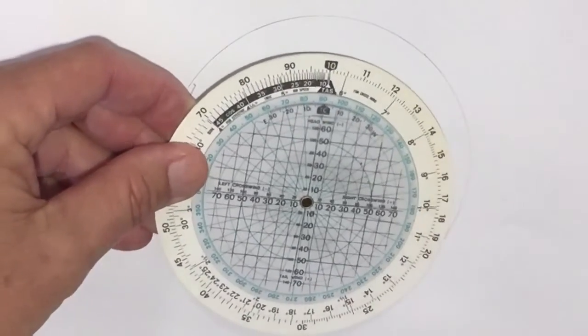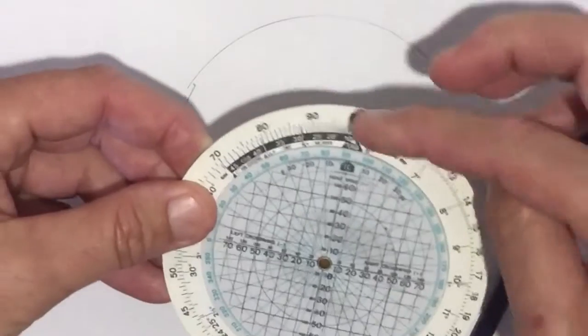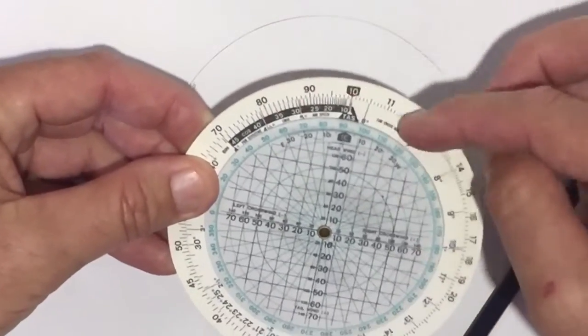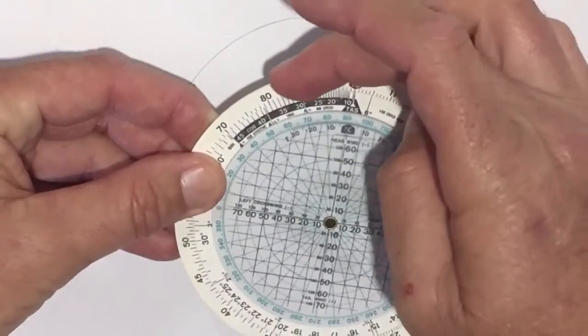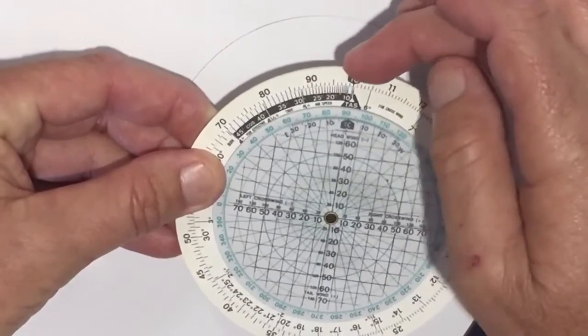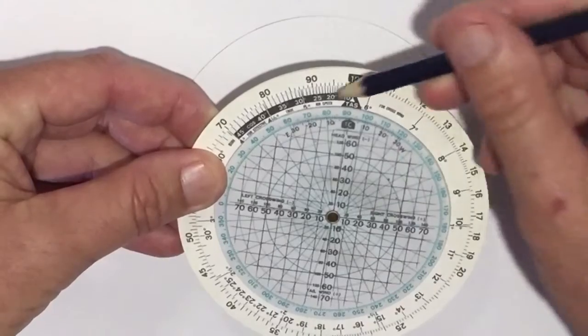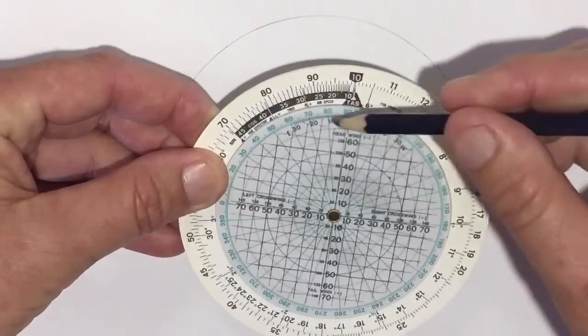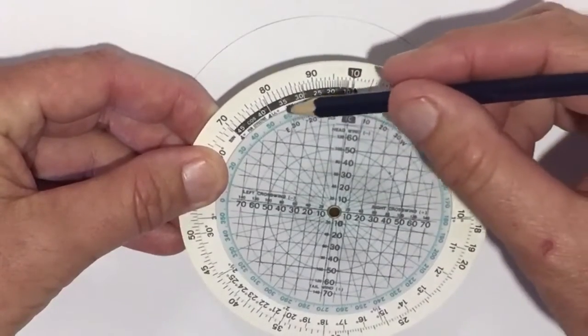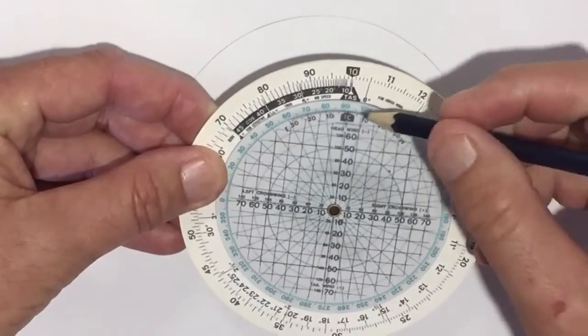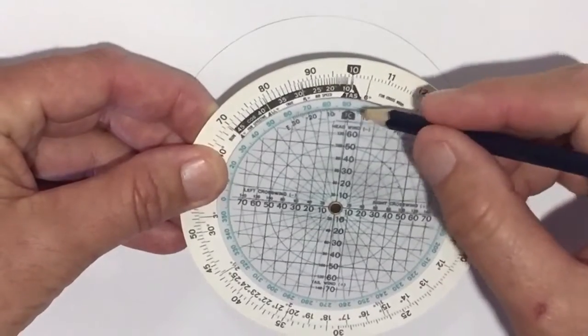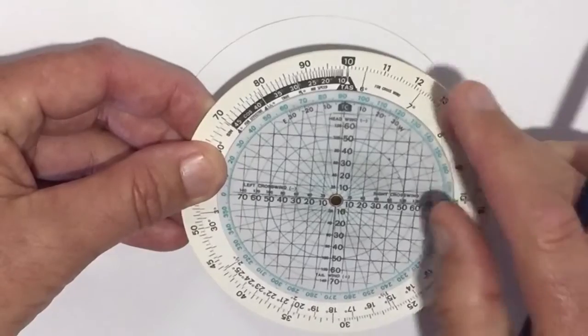So what we do is, on the outer scale here, we have the TAS, true airspeed of the aircraft. On this next scale here, we have the degrees of drift that we're going to have to adjust for, and on the inner scale we have the green angles for our wind, so 0, 90, 100, etc.